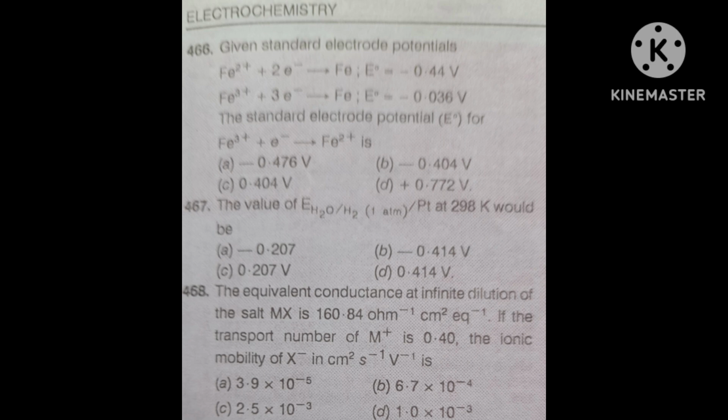Then the hydrogen ion concentration you know, and the hydrogen gas pressure is given as 1. Hence product divided by reactant is 1 divided by 10 to the power minus 7. Put this value, the hydrogen gas pressure and hydrogen ion concentration, in the Nernst equation.